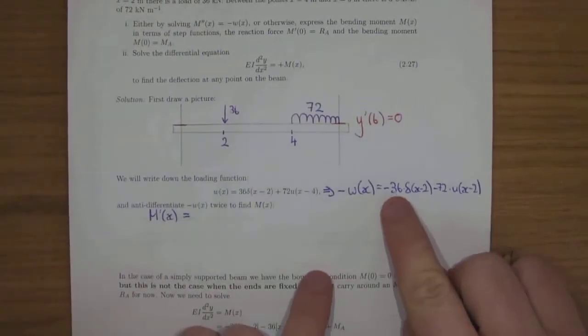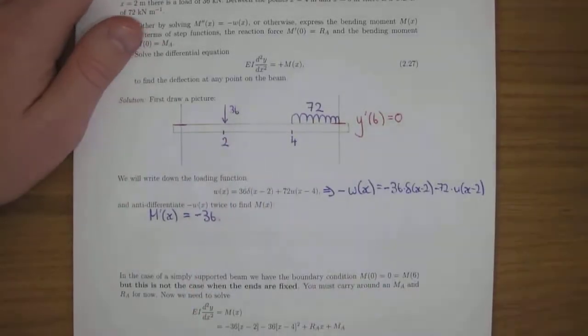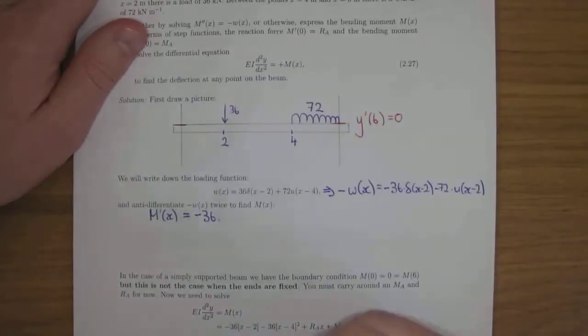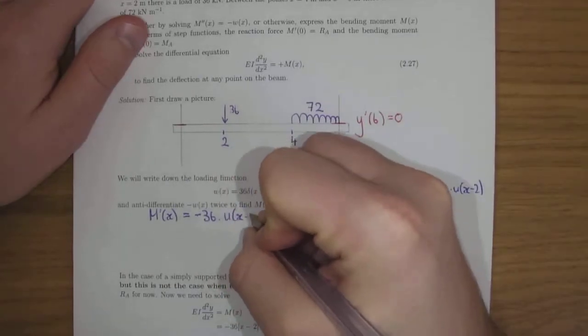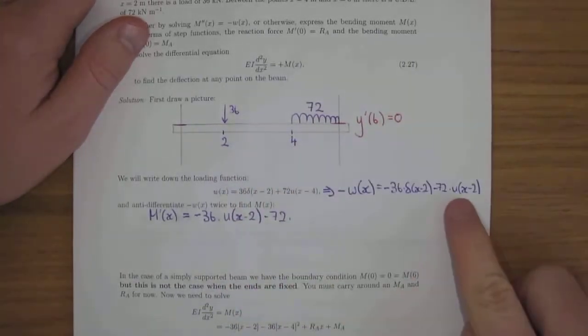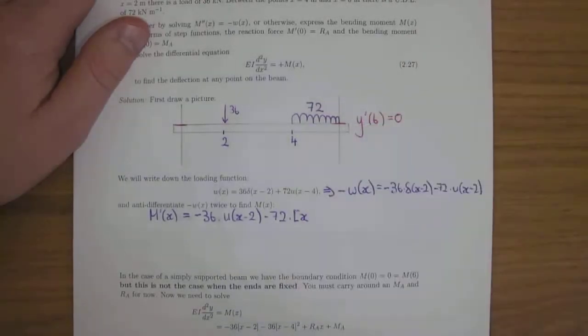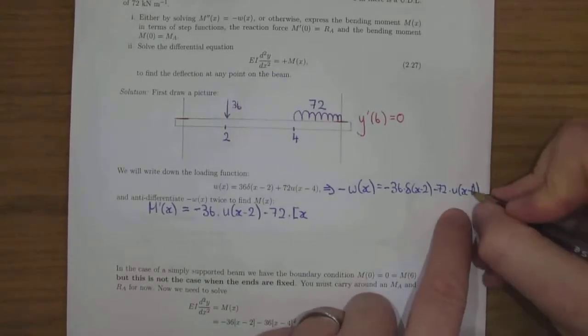The antiderivative of a fixed constant, minus 36. The antiderivative of a delta function is a step function, x minus 2, fix the minus 72, and the antiderivative of a step function is a square bracket, called the Macaulay bracket. Now I've written a 2 there, that's obviously wrong, that should be a 4.